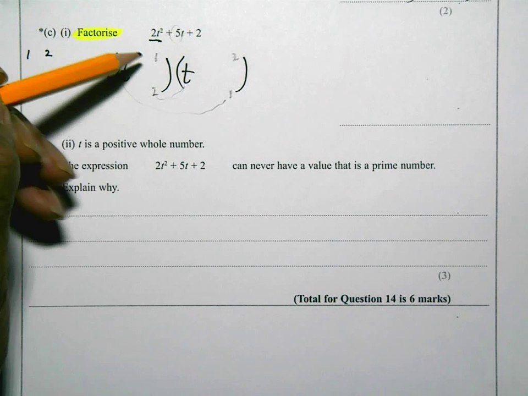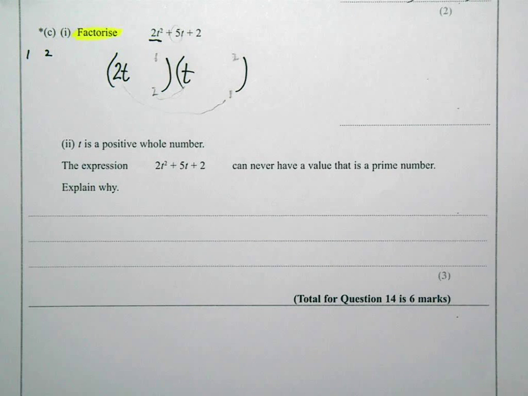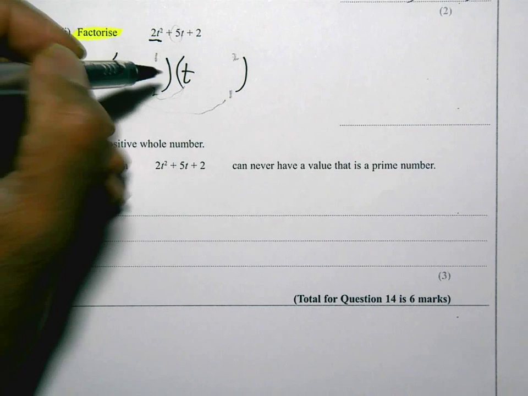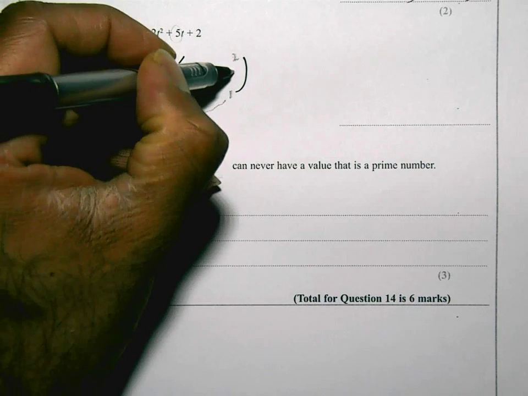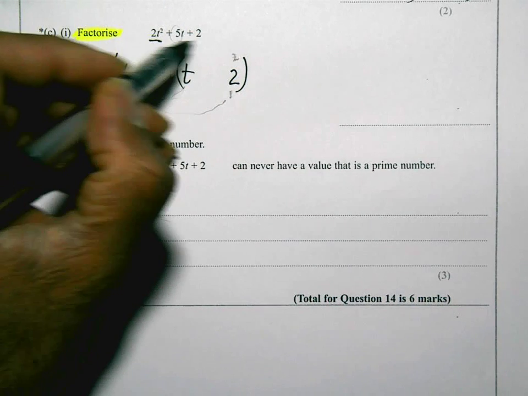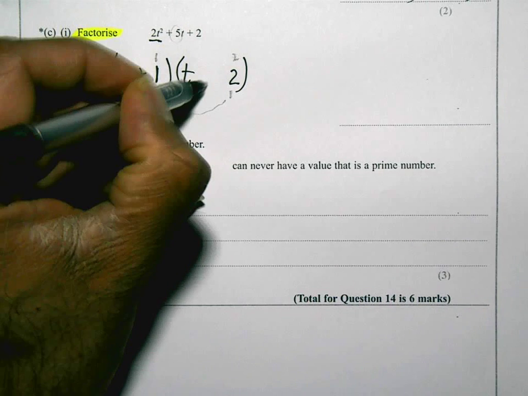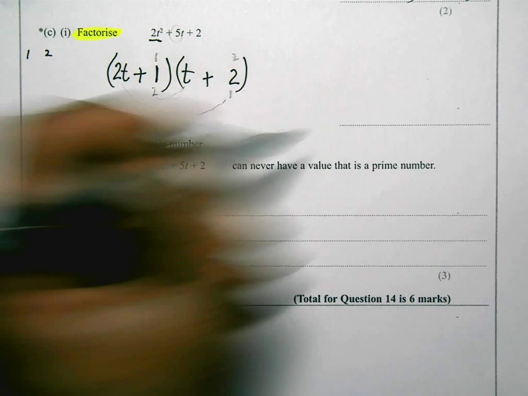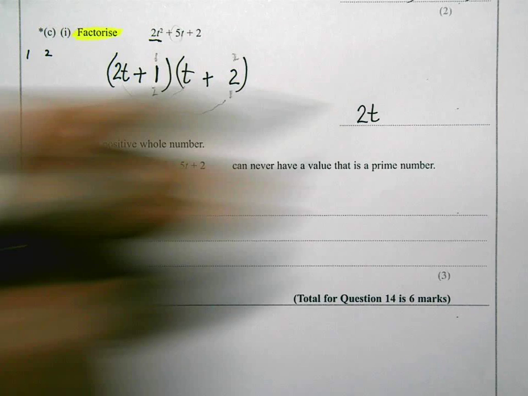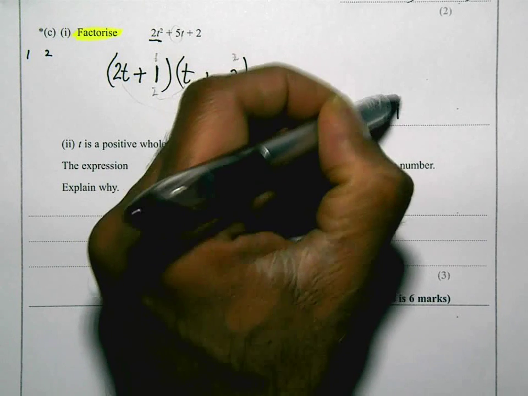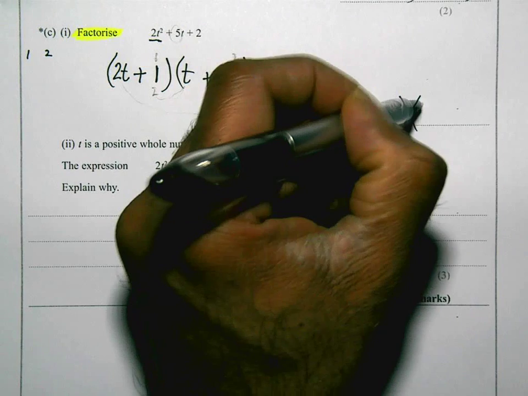That's not what I want. So I know that the numbers that are going to go in there are 1 and 2, and because it's all positive, that's going to be plus, and that's going to be plus. So my final result is going to be 2t plus 1 and t plus 2.